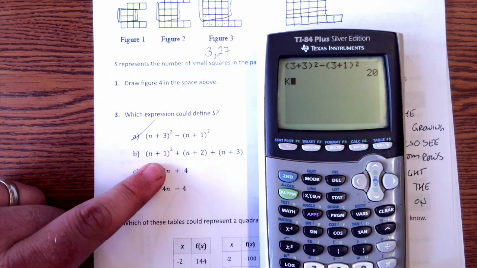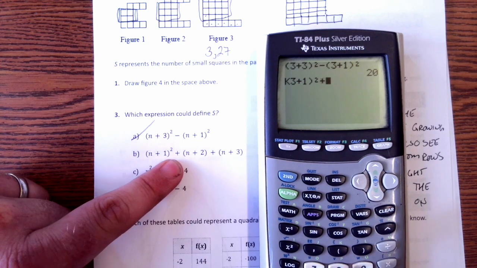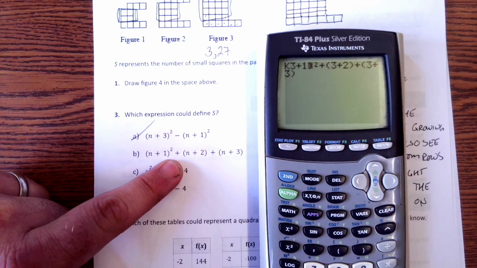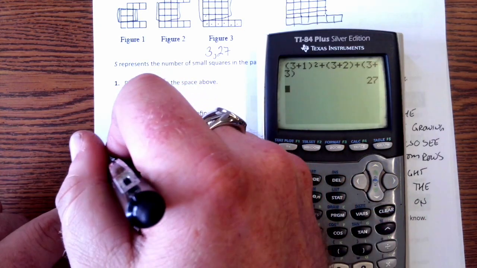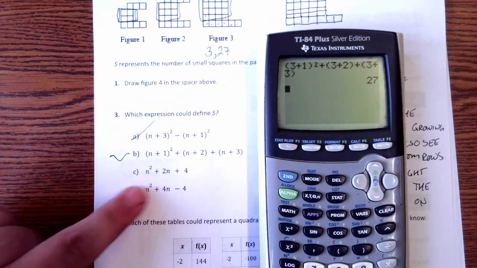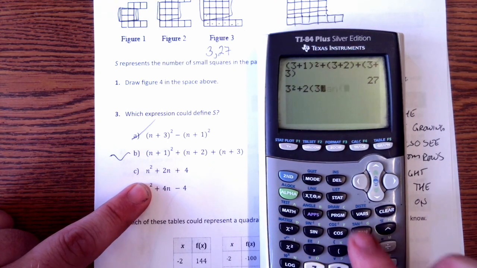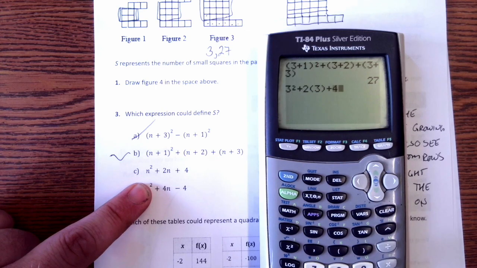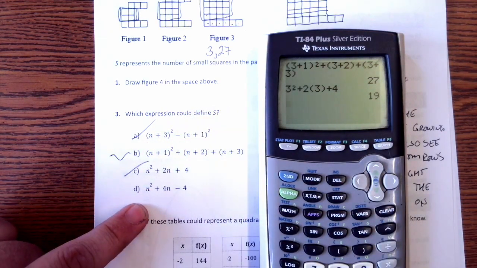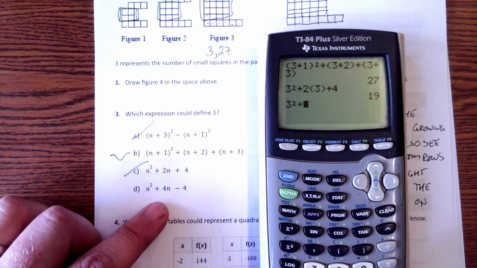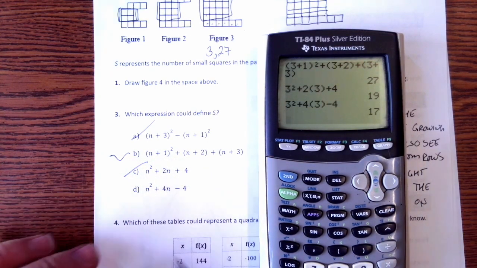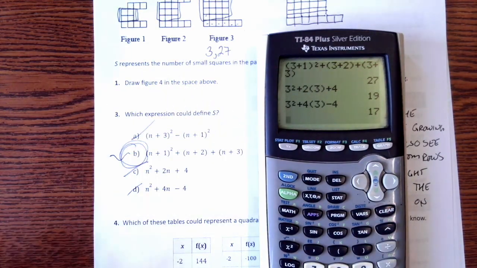I'll try the (3 + 1) squared plus (3 + 2) plus (3 + 3), and there we go. I get 27 for that one, so that one's a maybe. Try C and D just in case there are multiple answers. If I have 3 squared plus 2 times 3 plus 4, that's 19, which is not 27. And if I have 3 squared plus 4 times 3 minus 4, that's also not 27. So B must be the answer.